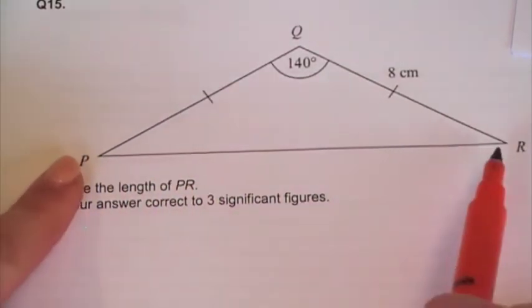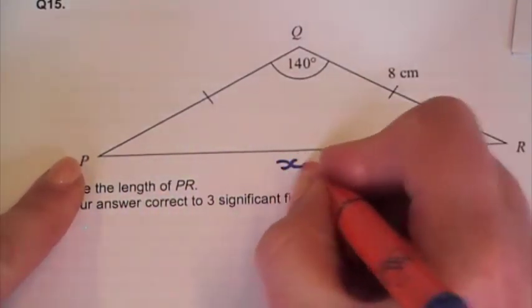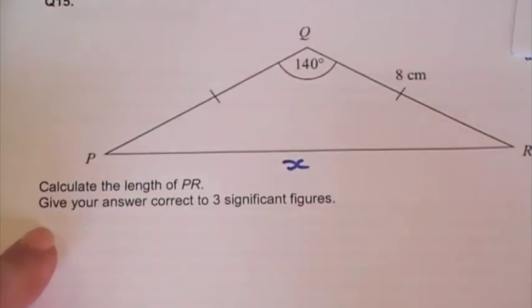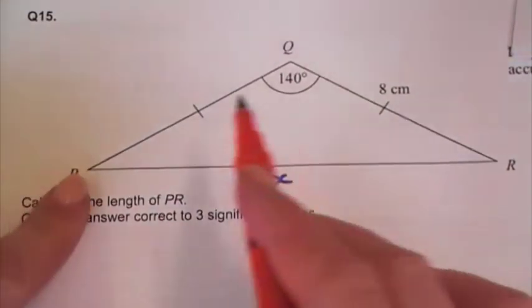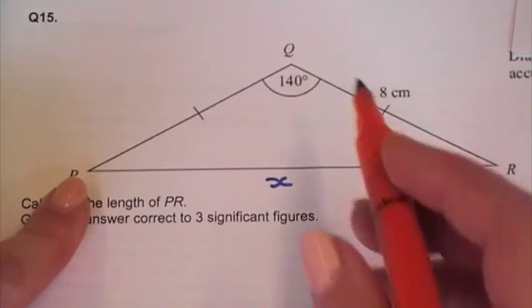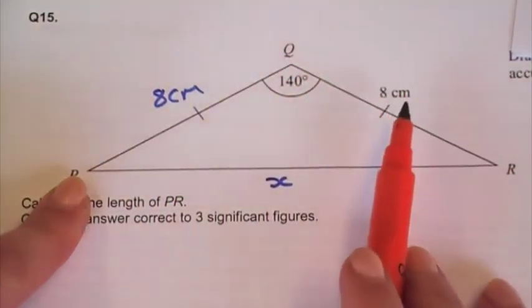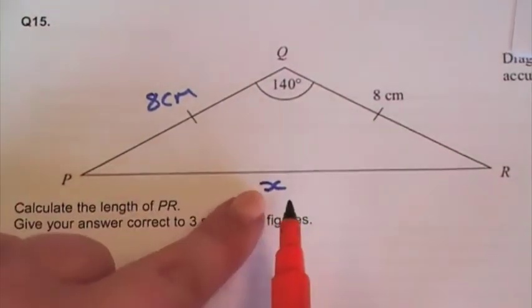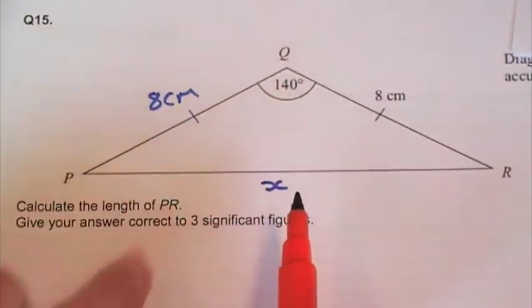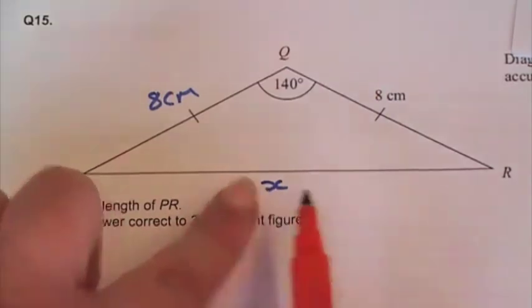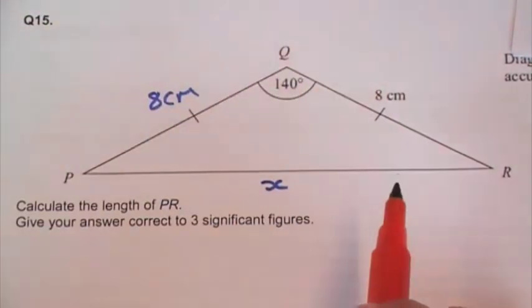There's P, there's R. So this is what I'm missing. Give your answer to 3 significant figures. All right, well, they've told me that that is the same length as that, so I know that's 8 centimeters. So I've got a side and another side, and I have to find the third side, but there's also an angle in use. So 3 sides in use and the angle.